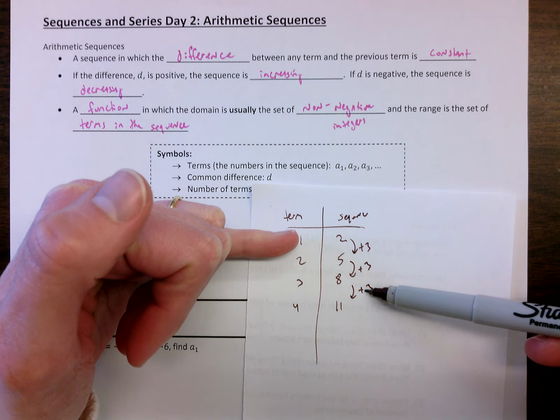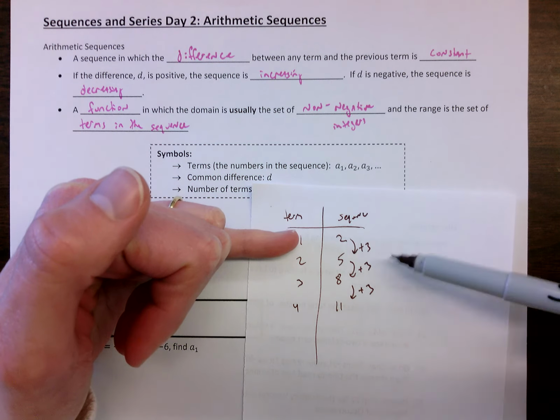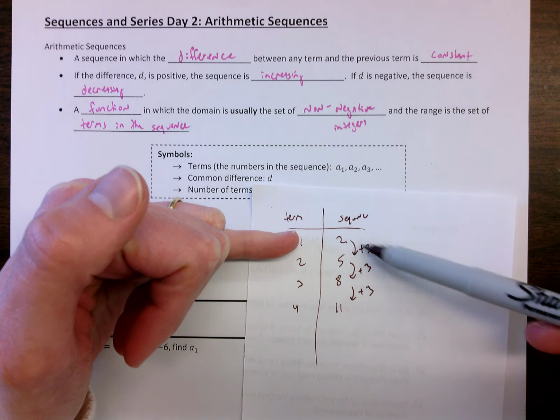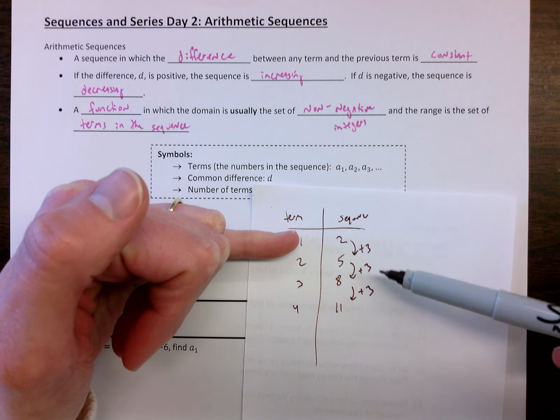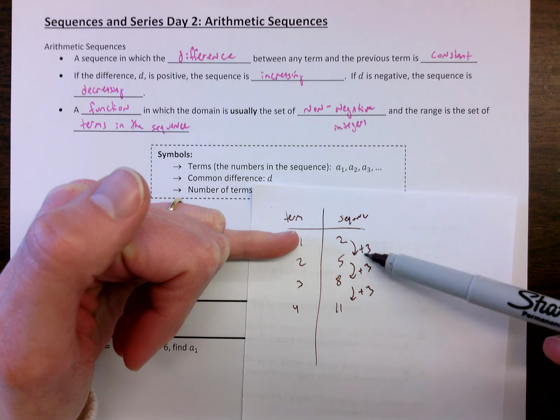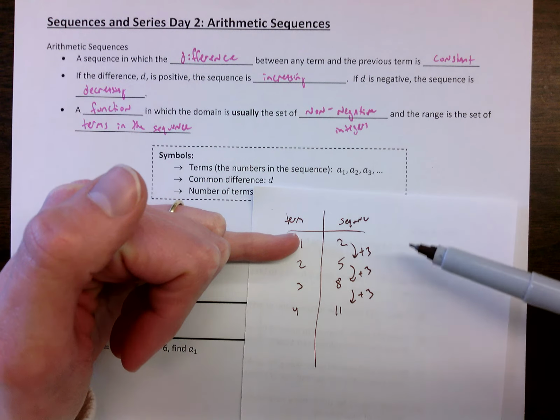Well, 3 times, right? If I'm starting at the first term and I want to jump to the third term, I have to add 3 twice. From the first to the second term, I'm adding 3 once. So you can sort of see that there's a pattern there, right? If I want to go to the fourth term, I'm adding 3. So fourth term, add 3 times, third term, add 2, second term, add 1.